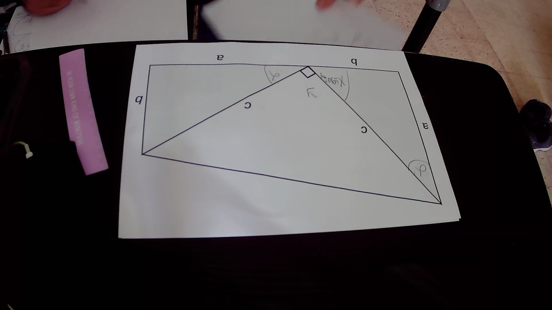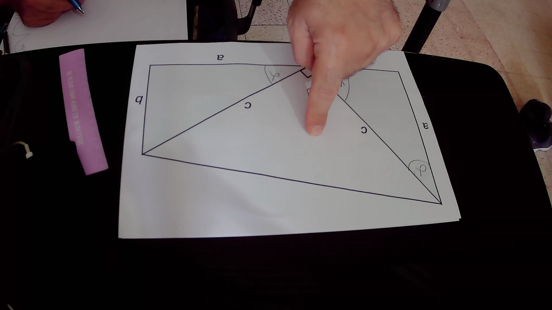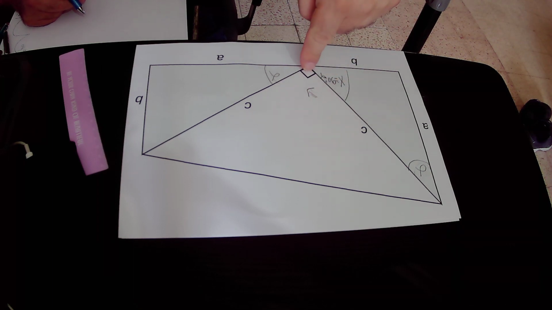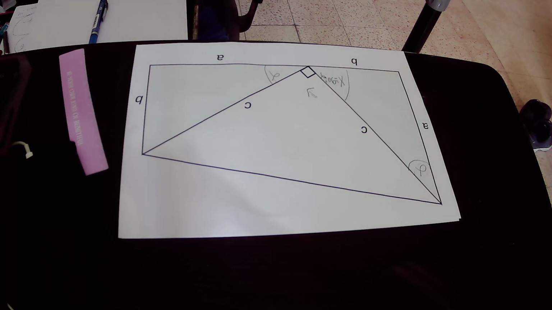The triangle in the middle is a right triangle because here we have 90 degrees, a right angle. Now, as you can see here, we have a trapezoid.